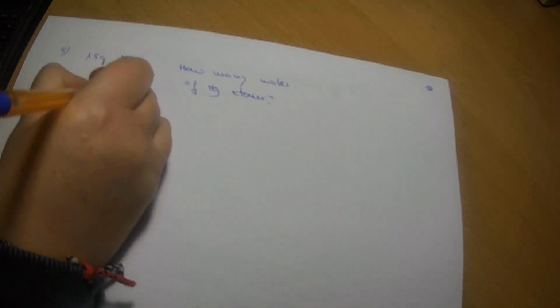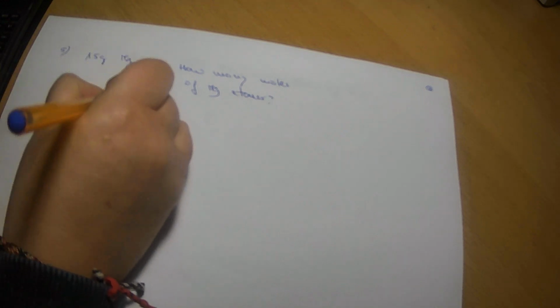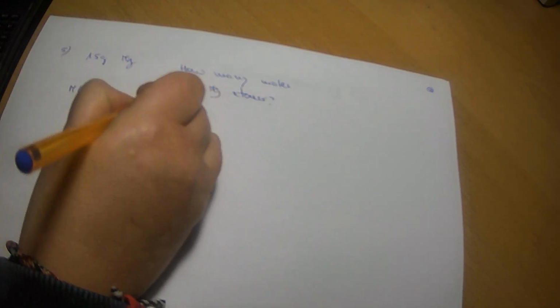To do that, you have to look up magnesium on the periodic table to find the atomic mass. And the atomic mass of magnesium is 24.31 grams per mole. Es decir, que por cada mol de magnesio tenemos una masa de 24,31 gramos. Nosotros partimos de 15 gramos. ¿Tenemos más o menos que un mol? Pues vemos que 15 gramos es menos de 24,31, o sea que tendremos menos que un mol.